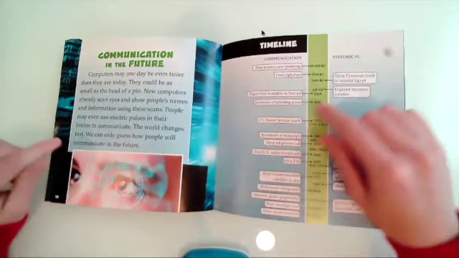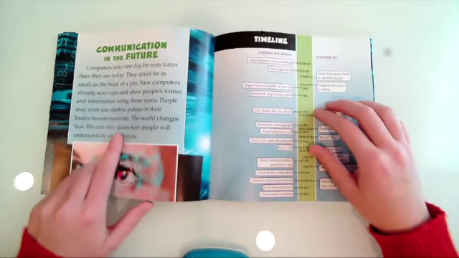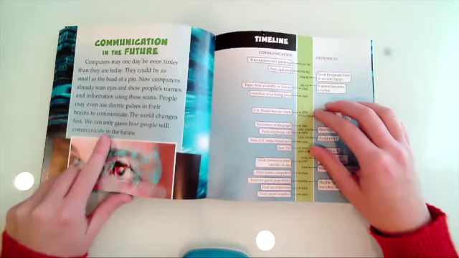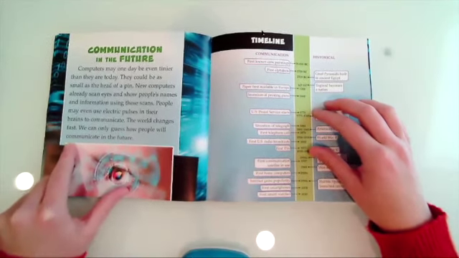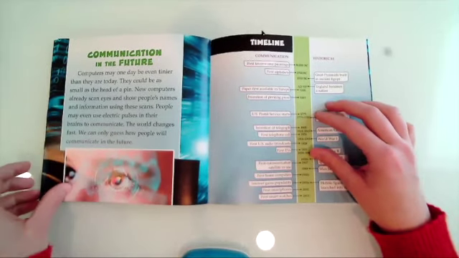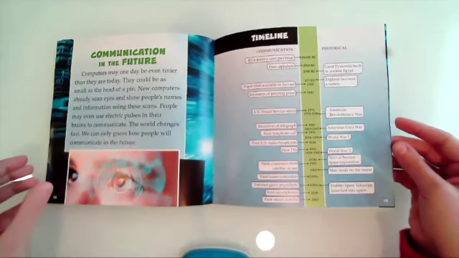I'm going to read that last sentence again. We can only guess how people will communicate in the future. That last sentence is important because this could be you guys who invent the next communication device.